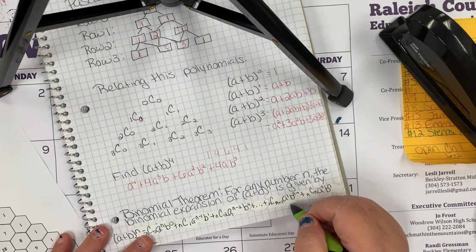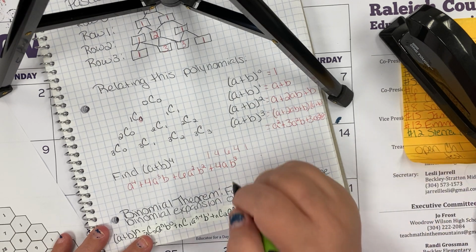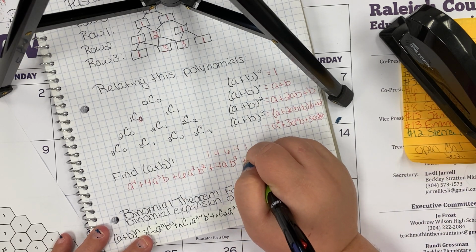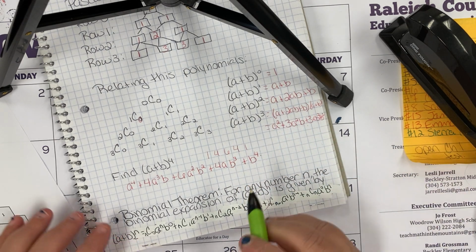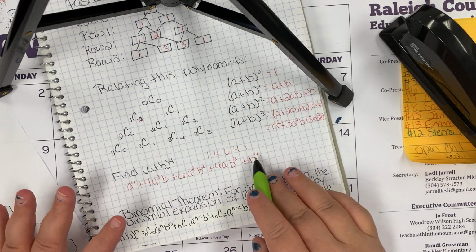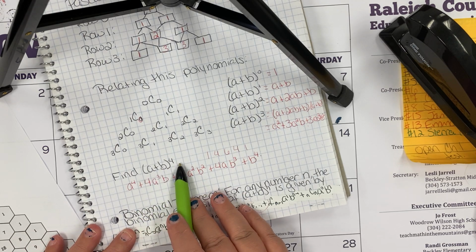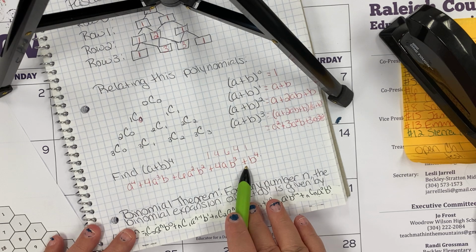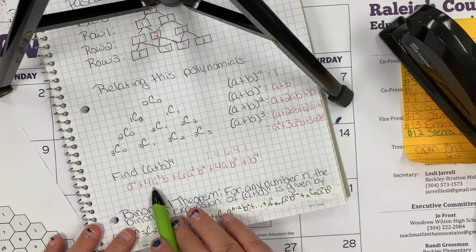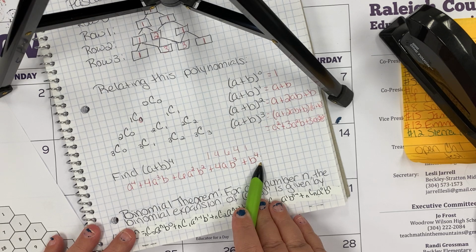So we're down here at this part. And then for our last one, we're just going to have b raised to the fourth. So it's going to start with whatever row you're in. It's going to end with whatever row you're in. And that would be the expansion of a plus b to the fourth right here. 1, 4, 6, 4, 1. And then your exponents go down. And then they pick back up in the b.